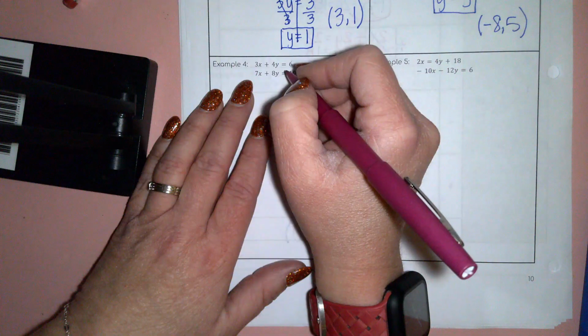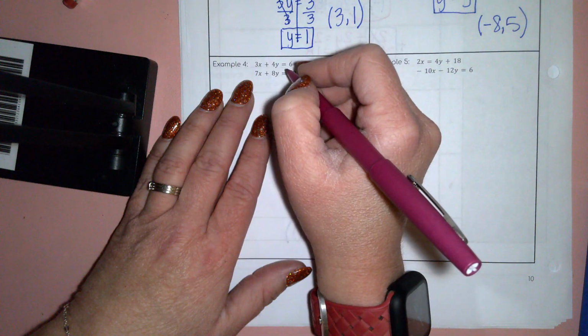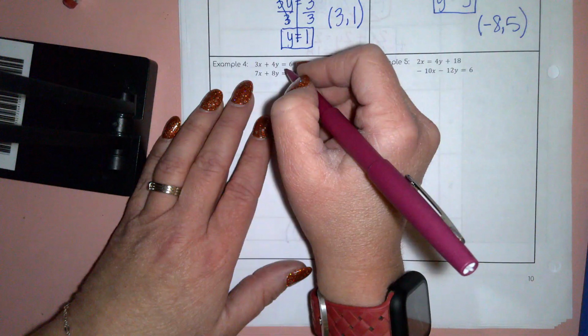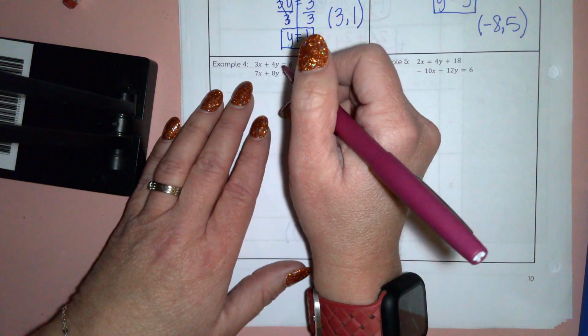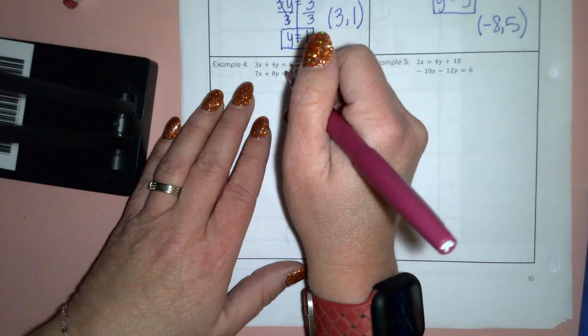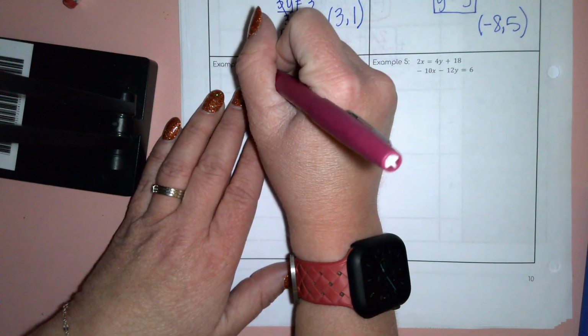Actually, you might have to subtract. If they're the same sign, subtract. Remember that. Same sign, subtract. Opposite signs, add. So this one, we will have to subtract.